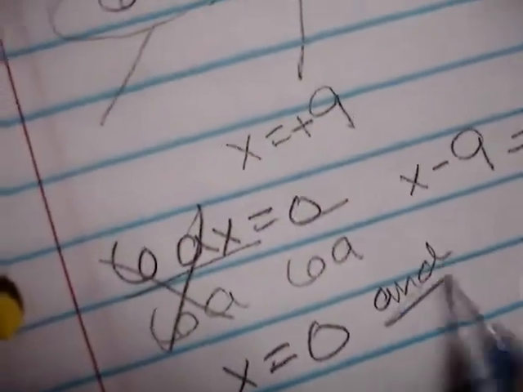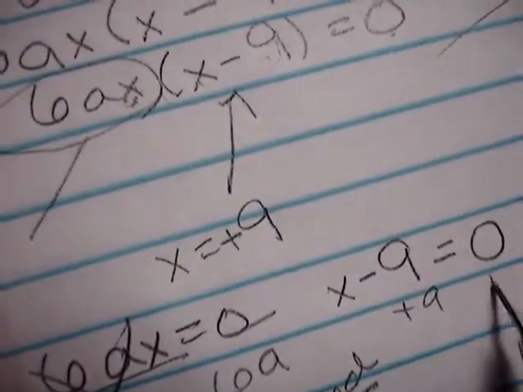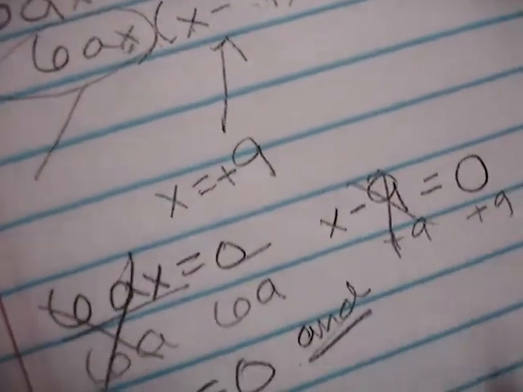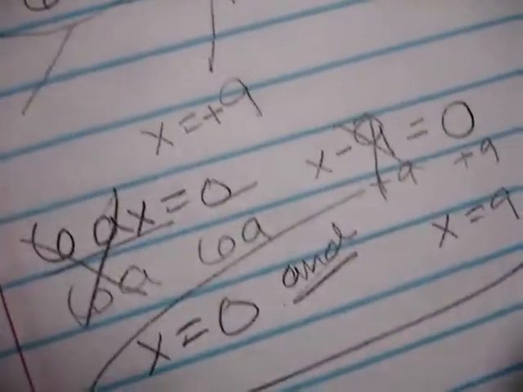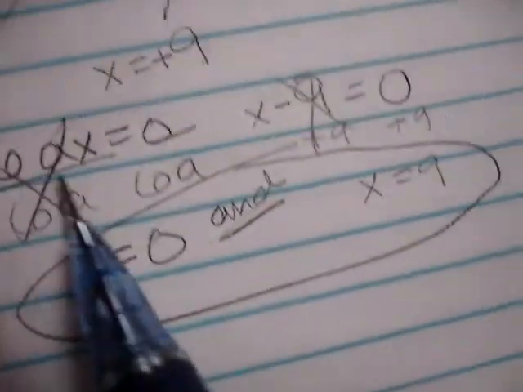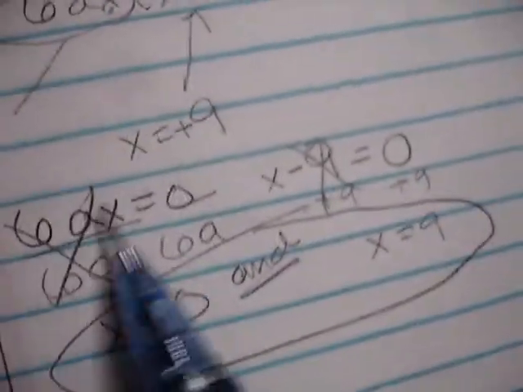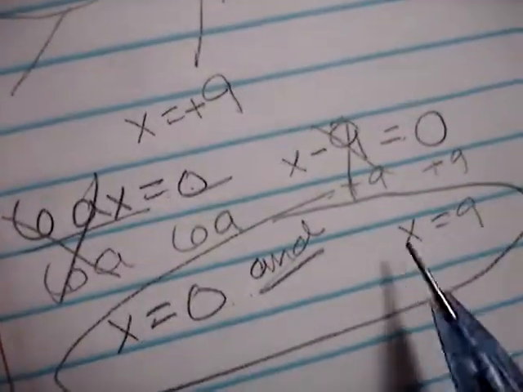And my other answer, x minus 9 is 0. Okay, add 9 to both sides. X equals 9. Look, I've just found my answer. I found it earlier with you by just reasoning through it. This is a much more organized way to do it. Just set them as their own little equations. X could be 0 and x could be 9 in this particular problem.